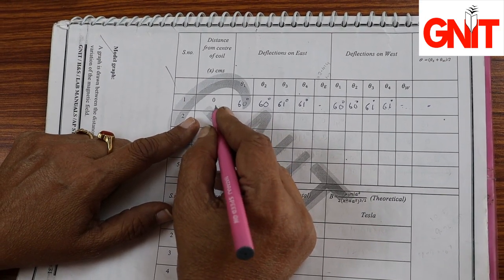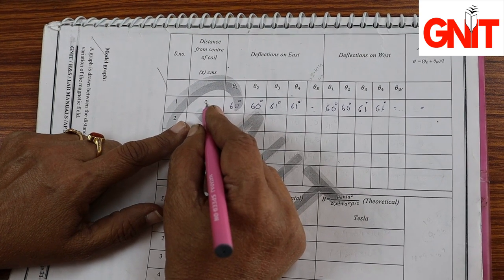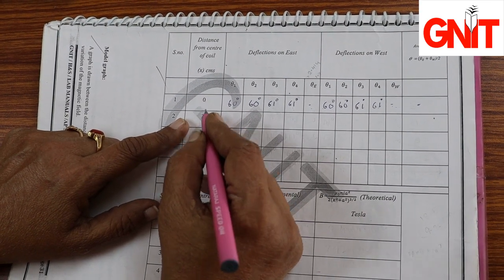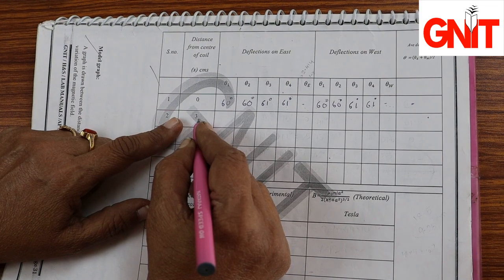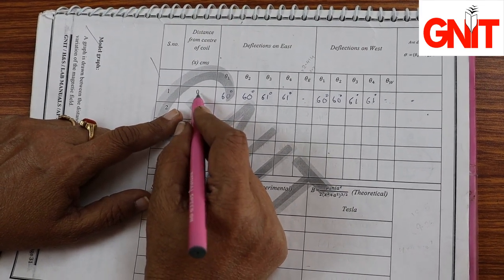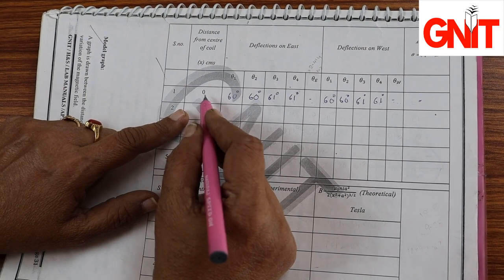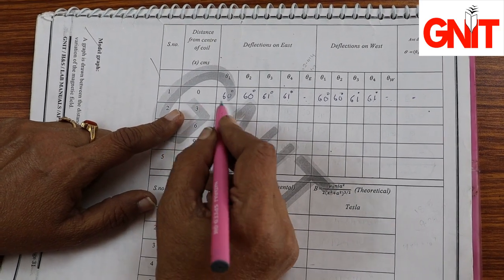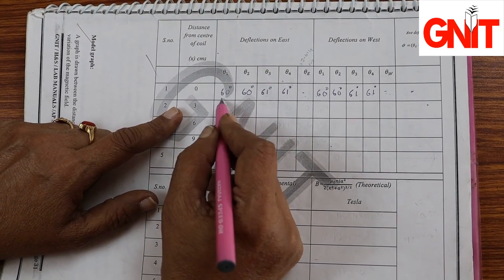Next what I will do, I will move this magnetometer to a distance of 3 centimeters, and obviously the magnetic field will be lesser than the magnetic field at 0 centimeters. So, obviously the deflection reduces.